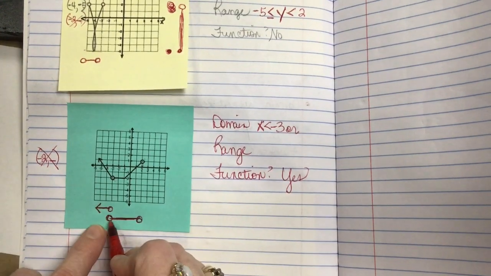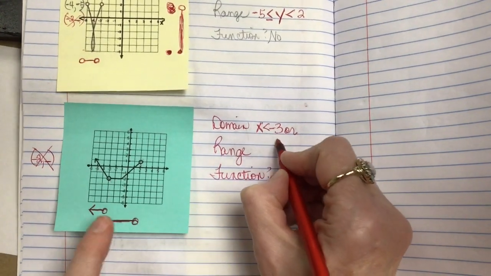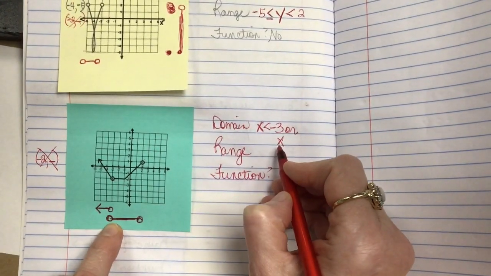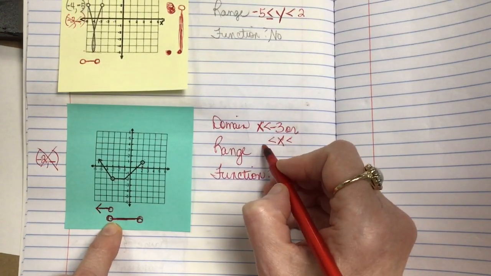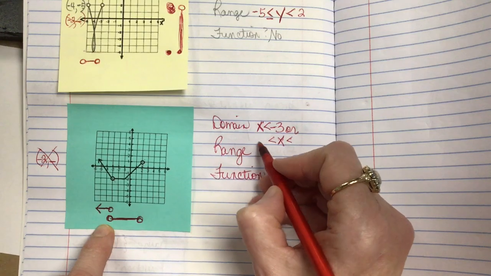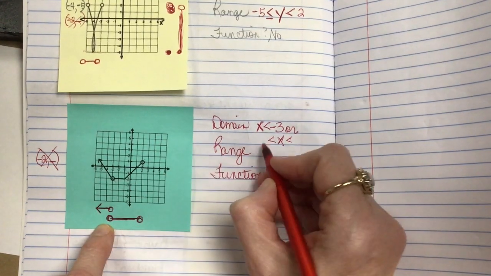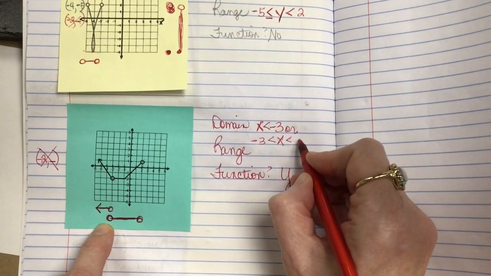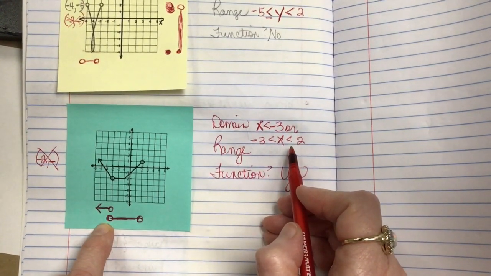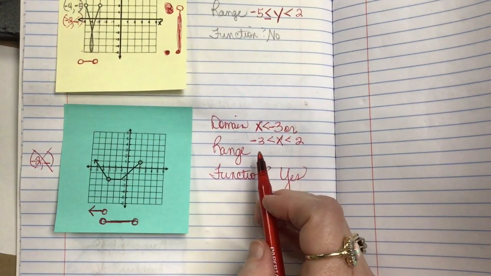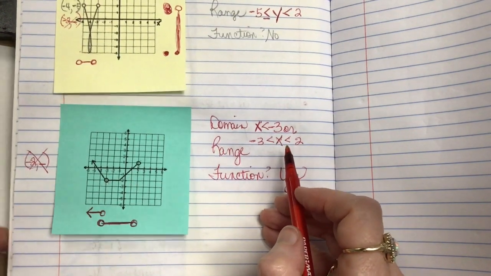Now tell me this side. Tell me what that is. X is what? Okay, it's between what two numbers? What's the small one? -3. And what's the big one? Is either one of them solid dots? No.